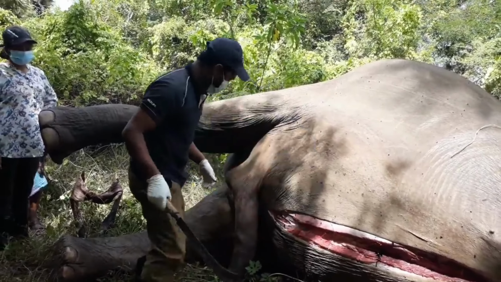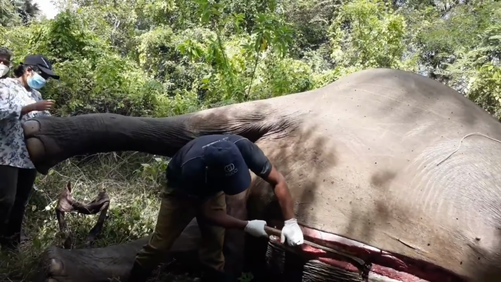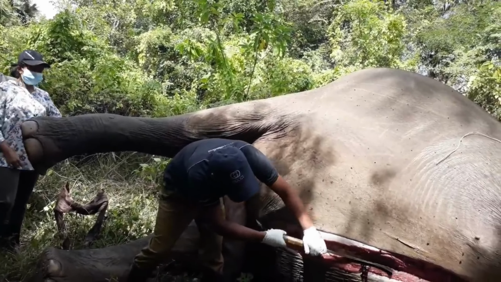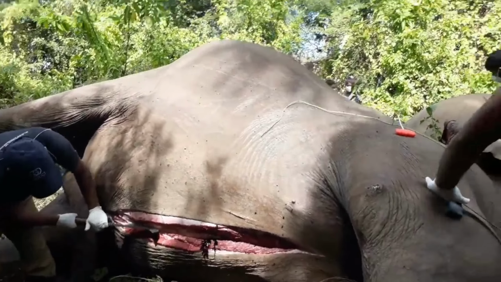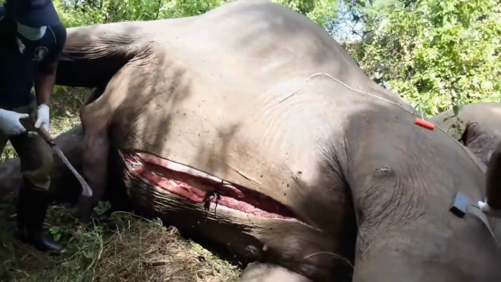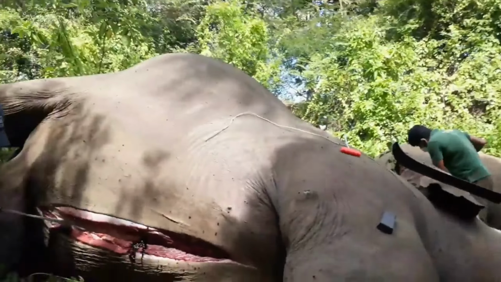One challenge we faced during this postmortem was cutting through the elephant's skin, which had become dry and tough. It took much longer than usual to make the initial cuts due to the thickness and rigidity of the skin. This made the process more difficult, but it's an important part of the examination, and we persisted to gain the insights needed.